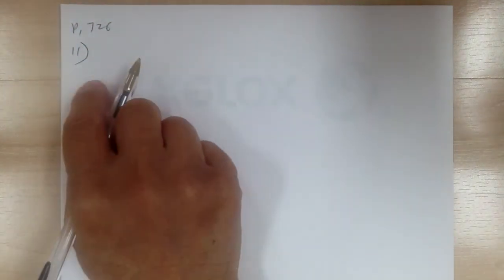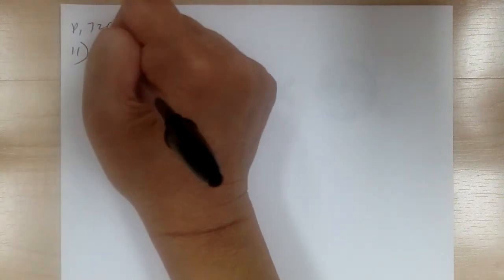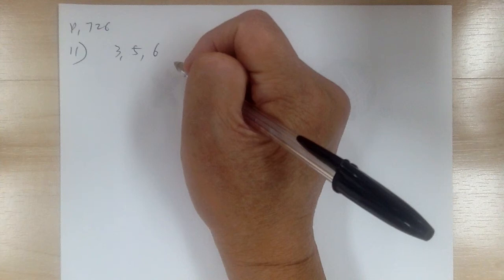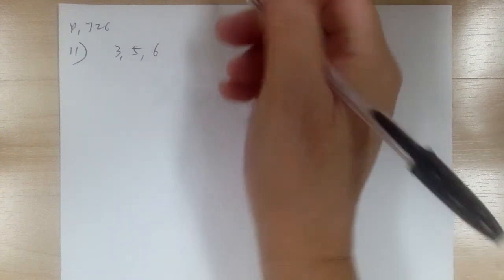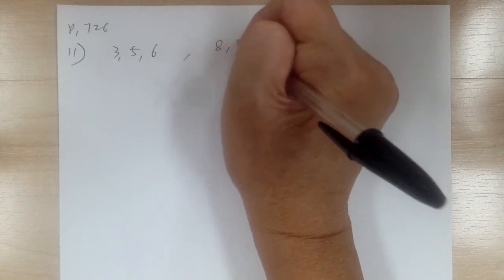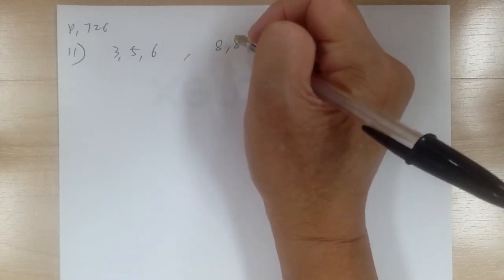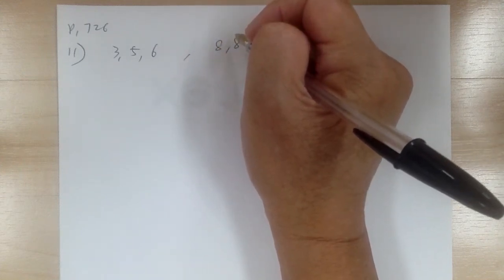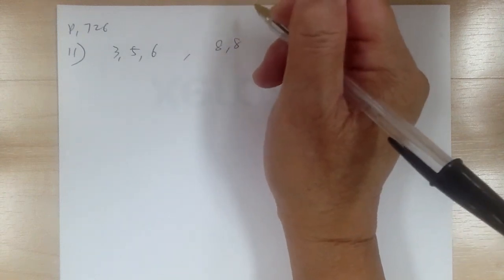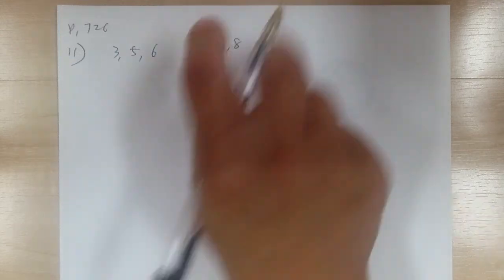Okay, number 11. Okay, 3, 5, and 6 may each be used once, and 8 can be used twice. Okay, so you got 8 again. Since you can use it twice, so I'm going to write it twice. Okay, so how many 5-digit integers can be made in each case? Okay, so again, this is a permutation.